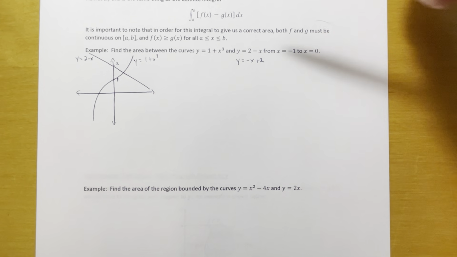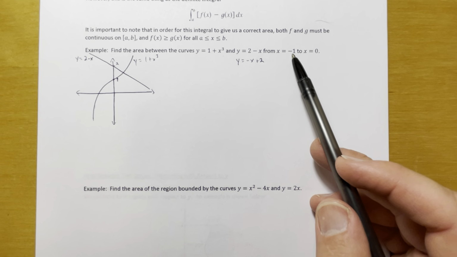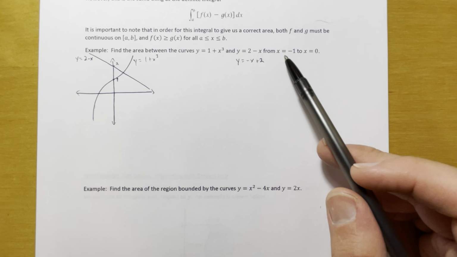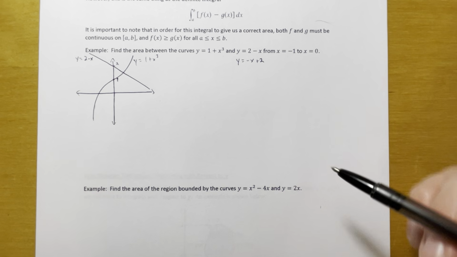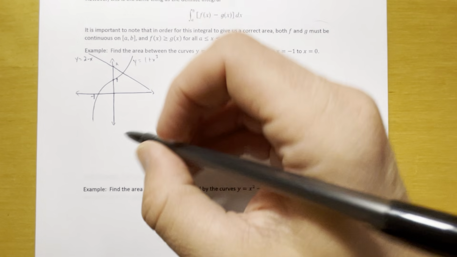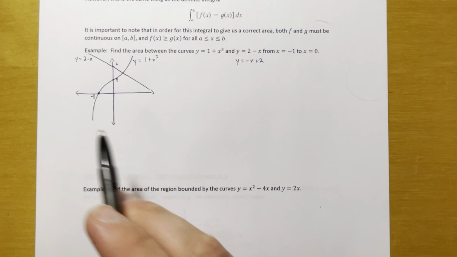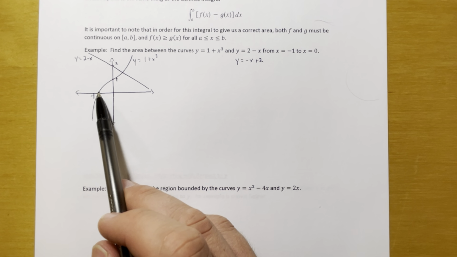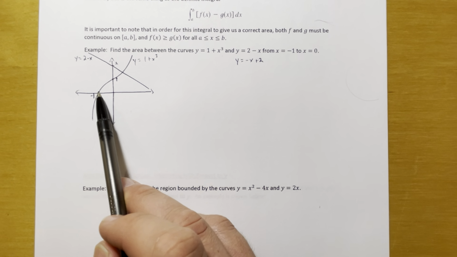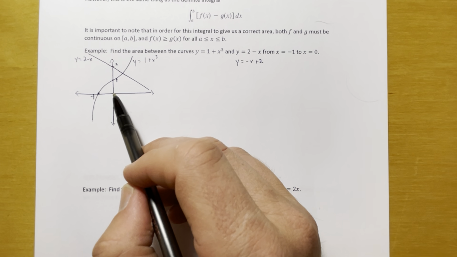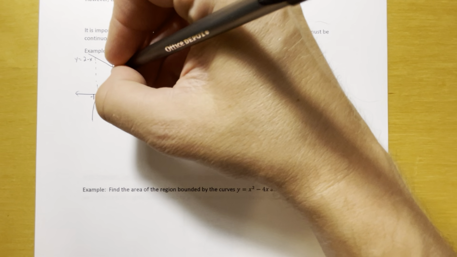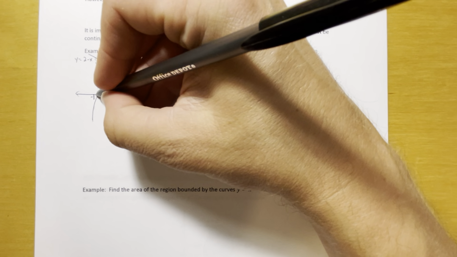And in addition to sketching them, it's also important to take note of what interval I'm looking for this area over. So we're looking at the interval from negative 1 to 0. Now, see if you can determine that negative 1 is exactly where my cubic function is going to be intersecting the x-axis, okay? Should be pretty easy to see why this would be negative 1 right here. 0 on the x-axis, of course, is right here. It's the origin. So we're looking for the area between these two curves, between here and here.